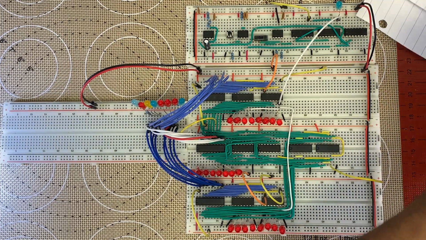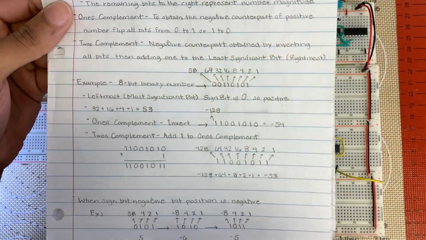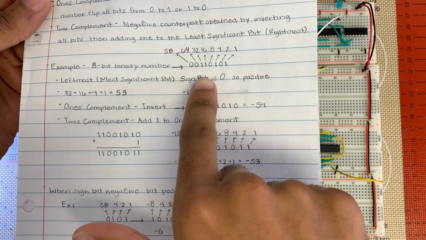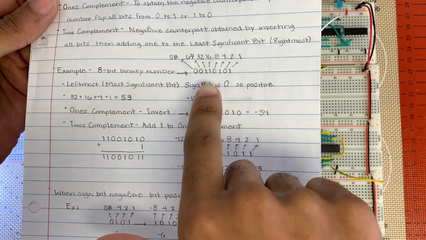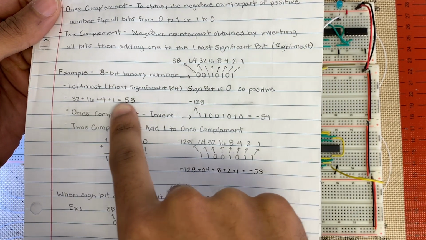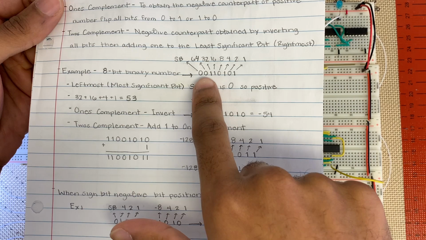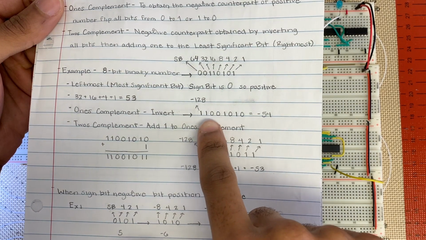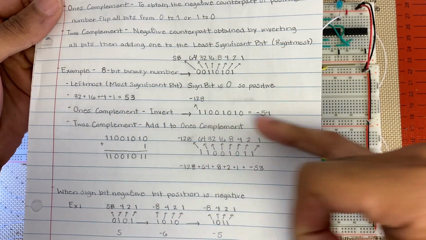And then let me show you guys an example of 2's complement, because maybe it'll be a little easier to understand. So here, an 8-bit binary number, 0 0 1 1 0 1 0 1. We have 1 at 32, 1 at 16, 1 at 4, and 1 at 1. So 32 plus 16 plus 4 plus 1 is 53, right? Okay, cool. Next, what we want to do is invert every bit. So instead of 0 0 1 1 0 1 0 1, we have 1 1 0 0 1 0 1 0, and that's going to give us negative 54, once you add it all up.